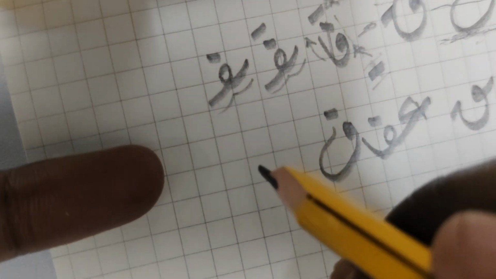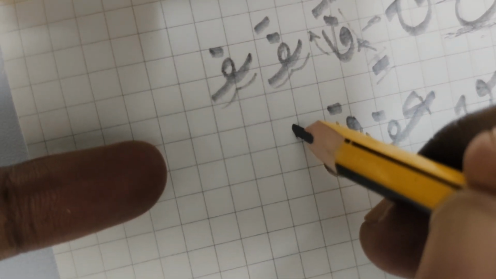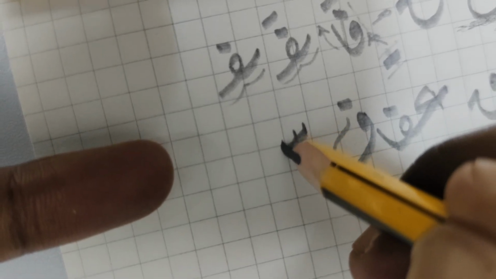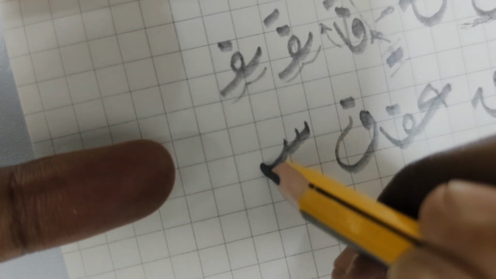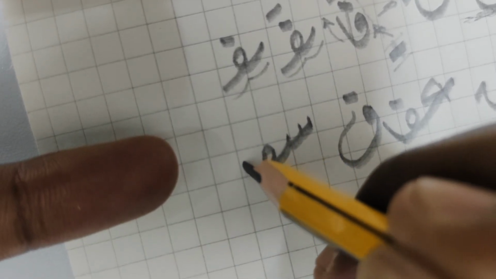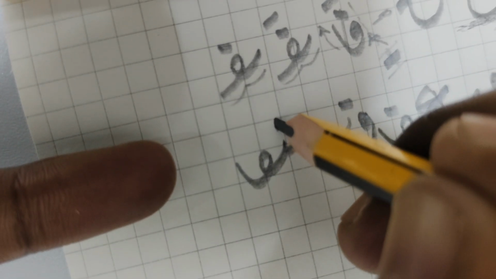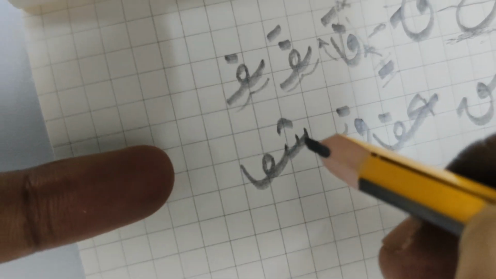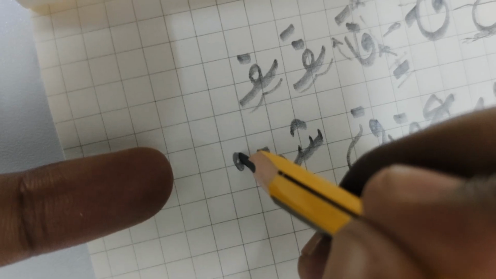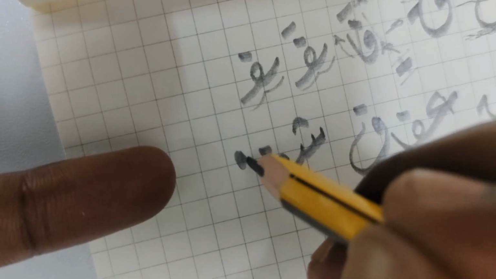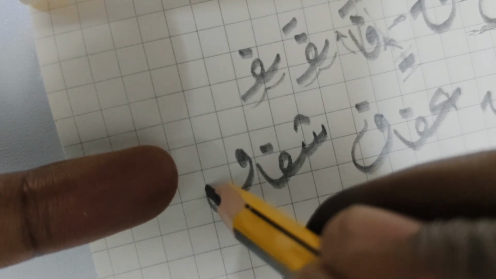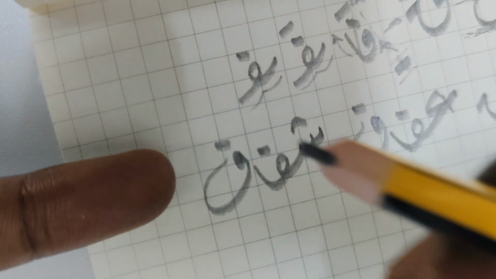For instance, shin, then our fa, those are three dots. Then we bring our fa, the head of fa that has no space inside, then just like that.